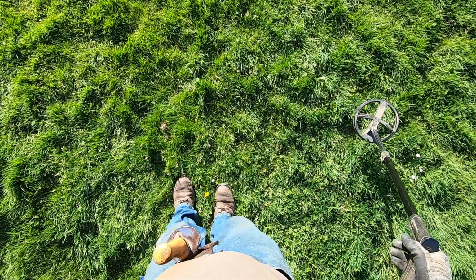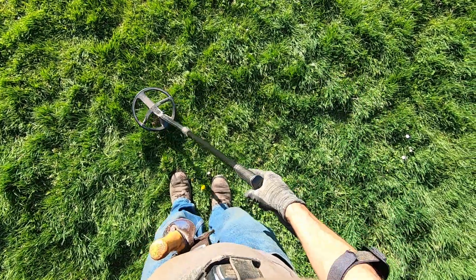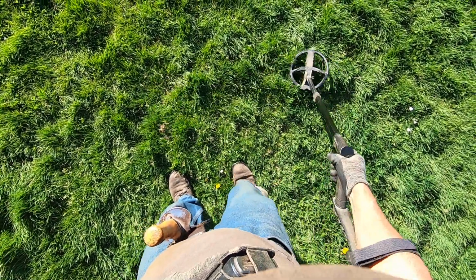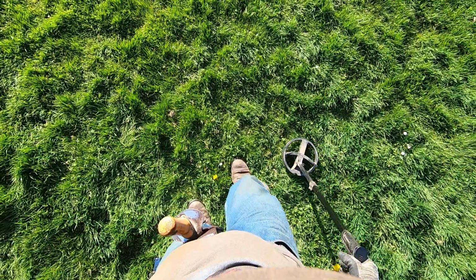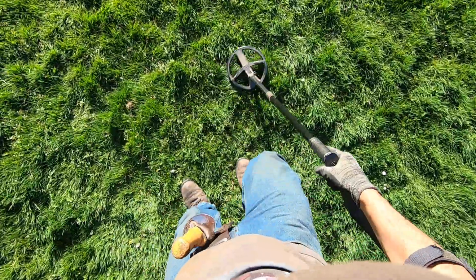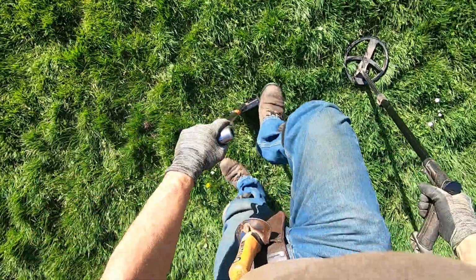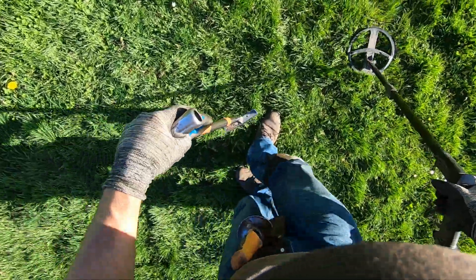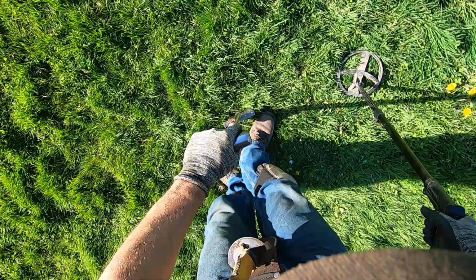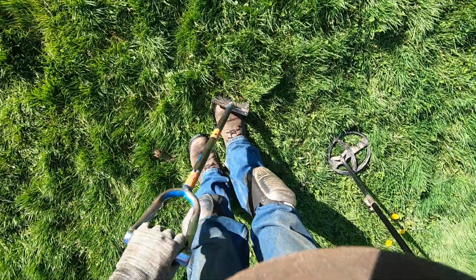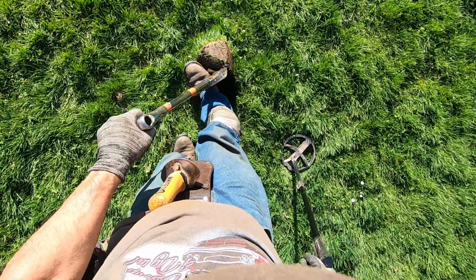Now I'll go to 2.5 here. Almost skips over it. Here's 2. Just can't do it. I'll go to 4 here. 4 reactivity, okay? Maybe if you have clean ground and you're trying to go super, super deep, you may be able to go deeper by dropping your reactivity down. But in reality, you have to swing really slow to get those deep targets.